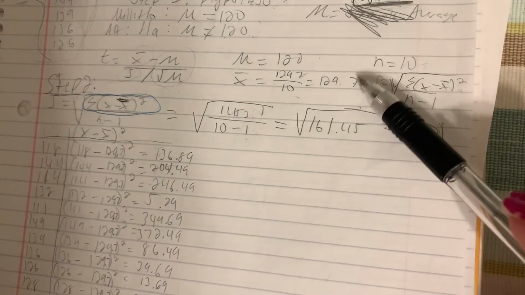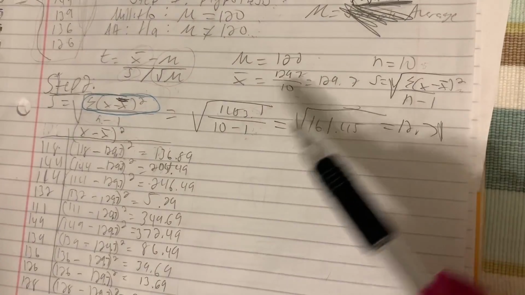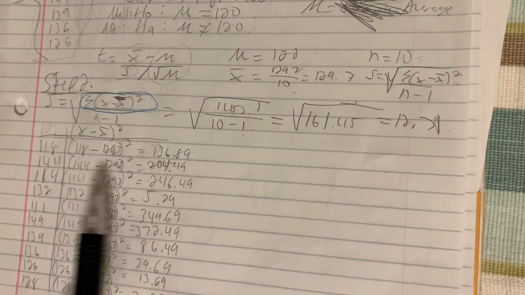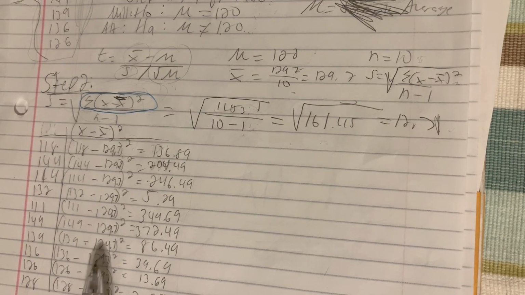So we just simply do x minus x bar, x minus x bar, and so forth. And then you have to make sure you square each one. Does that make sense? Yeah. Once you get all those values, you add them up and you get 1,453.1.